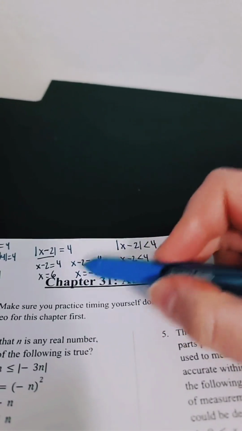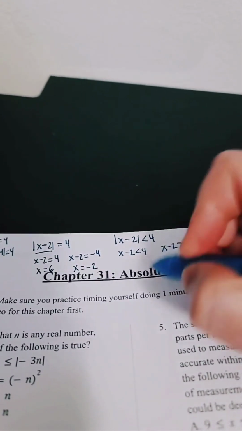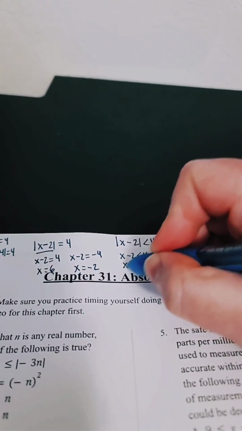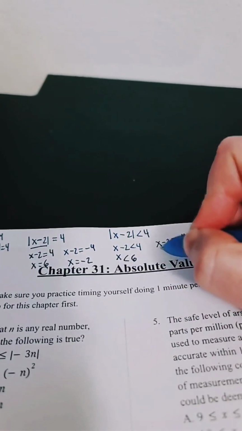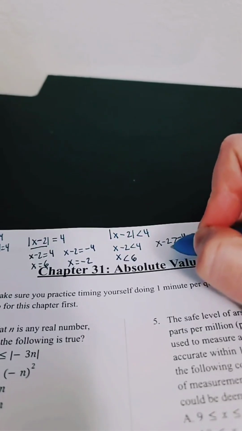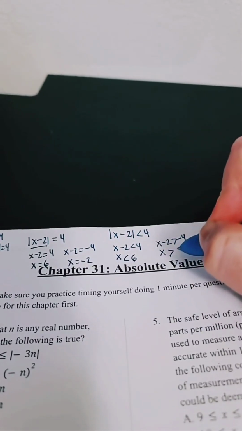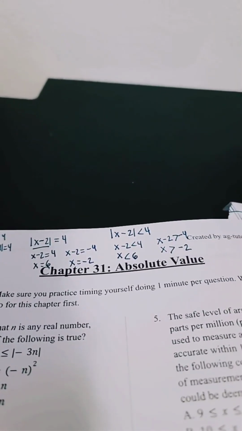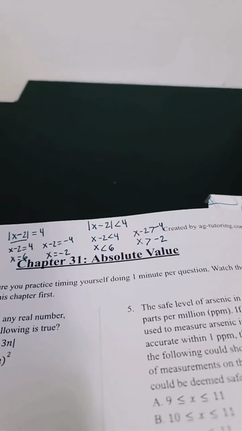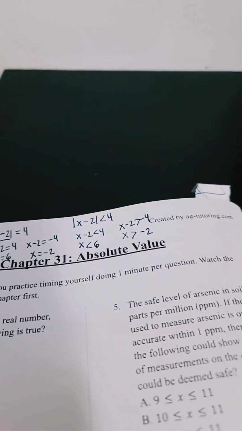And then you solve it the same way you do here, except it's just an inequality symbol. So I'm going to add 2 to each side. I'm going to say that it has to be less than 6 when I add 2 to each side. And when I add 2 to each side here, I'm going to get that x is going to be greater than -2. So that's what you have to remember for that. And then, yep, that is pretty much it.